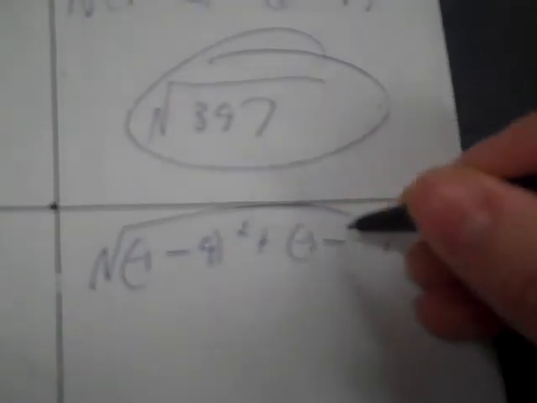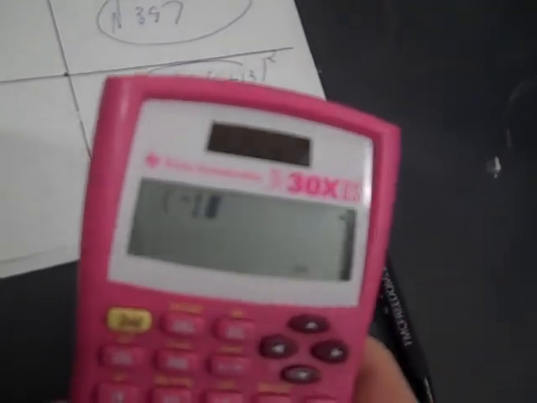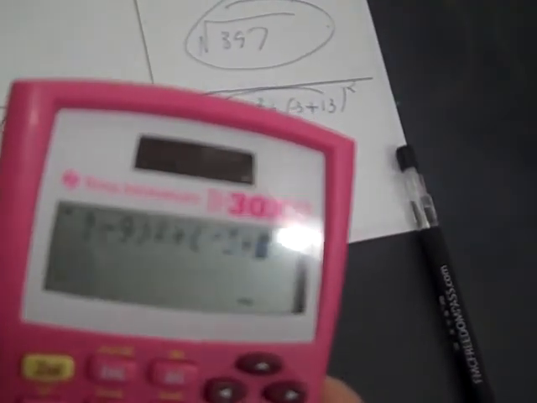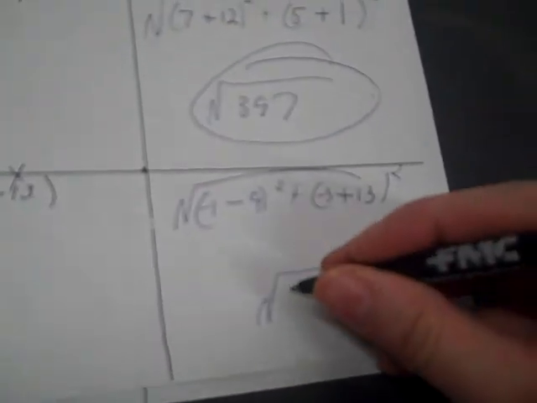Okay, last one. Okay, and then my x is negative 1 minus 9. That's negative 10. Squared is 100. And then negative 3 plus 13. That's also 10 squared, which is 100. So 100 plus 100 is 200. Boom. Square root of 200, though.